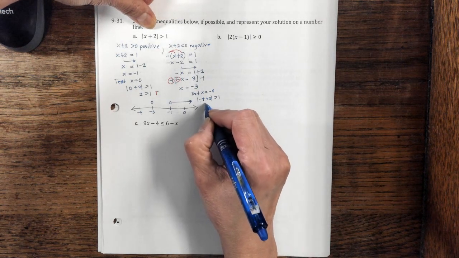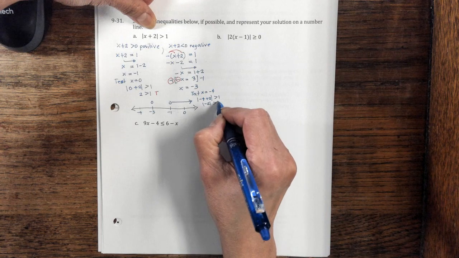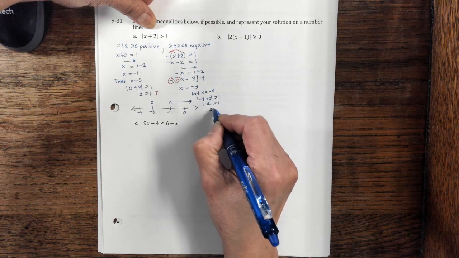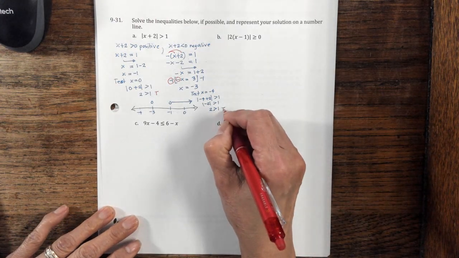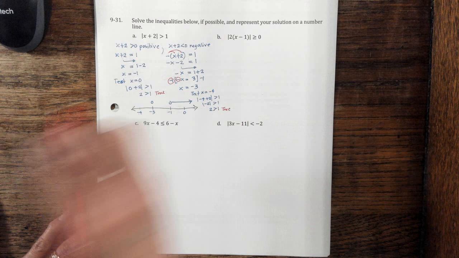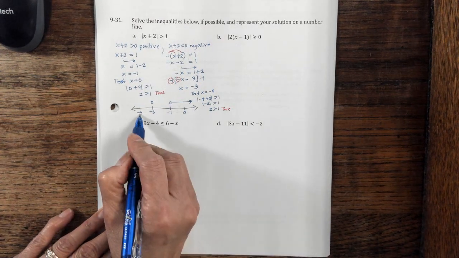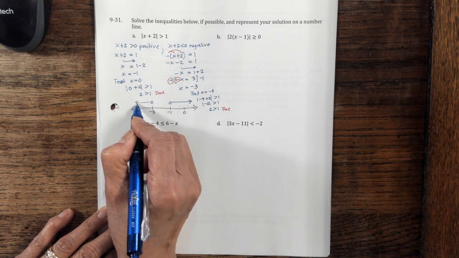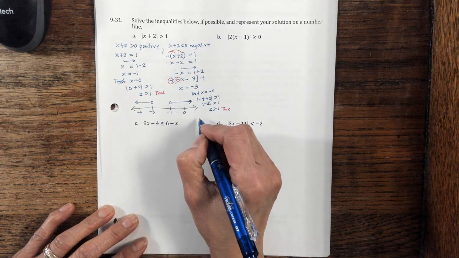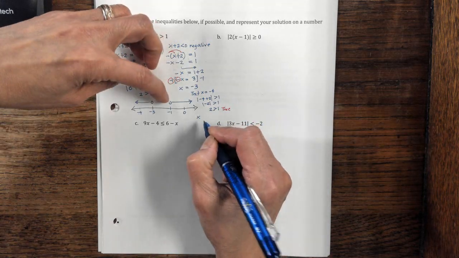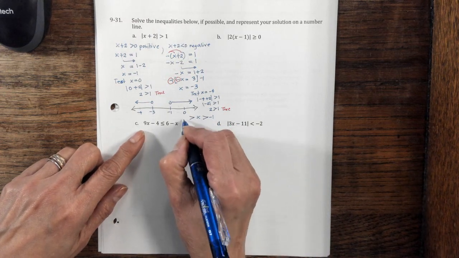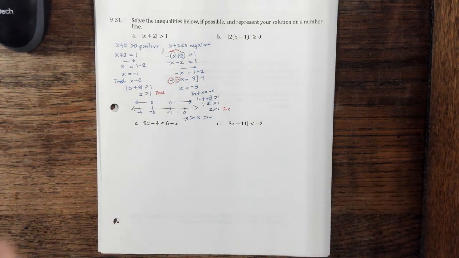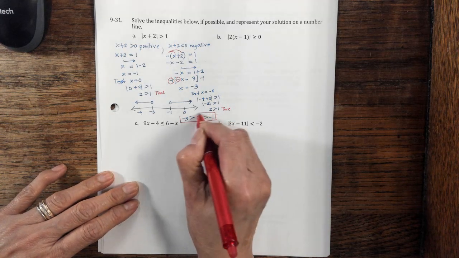Negative 4 plus 2 is negative 2. The absolute value of negative 2 is 2. Is 2 greater than 1? It is true. If it's true, therefore negative 4 is in the solution. So we are going here. Therefore, our actual solution will be x is greater than negative 1, but less than negative 3. So that is our solution for letter A.